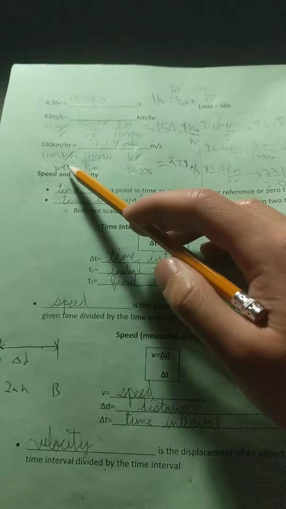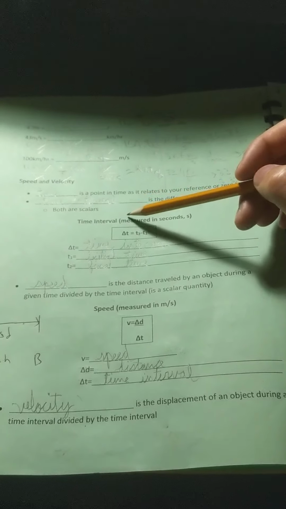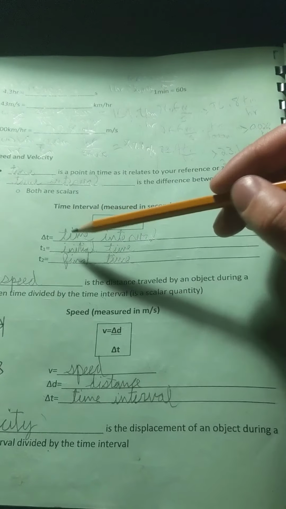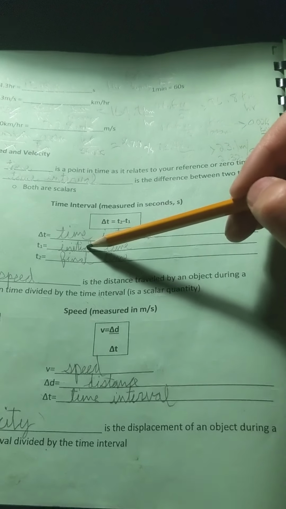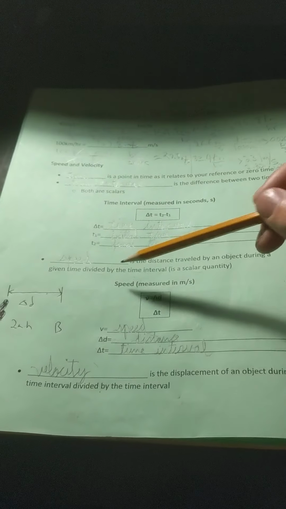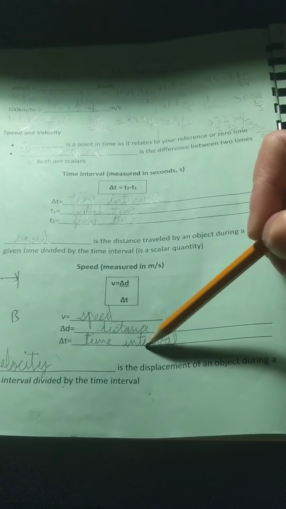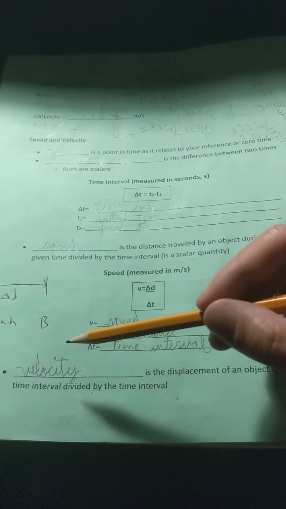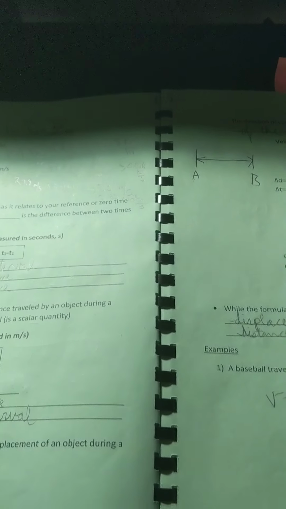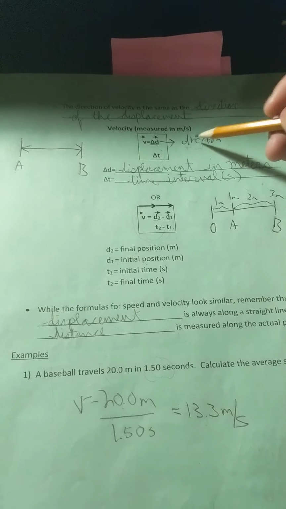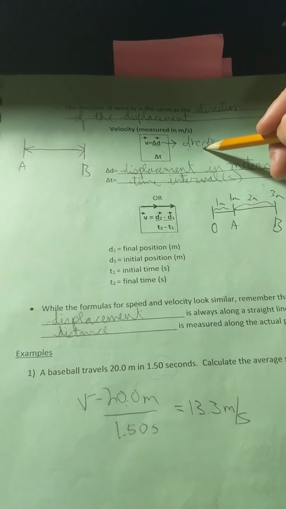Next, we took a look at speed and velocity. Before we did that, we took a look at time intervals. So time interval is just defined as the final time minus the initial time. After that, we took a look at speed. So speed is distance all over the time interval. Velocity is displacement all over time. So displacement, as a reminder, you need directions for it.